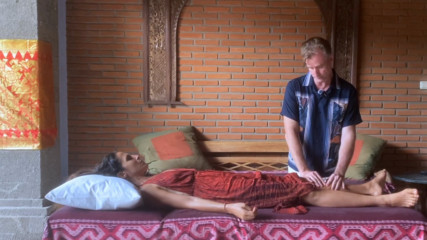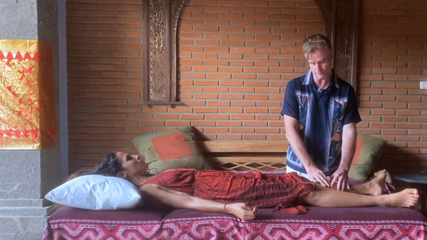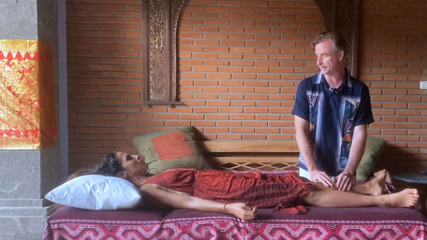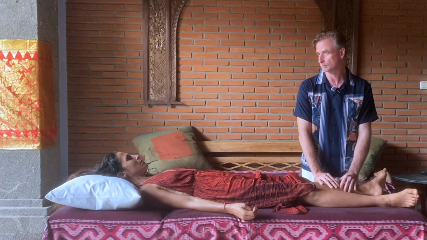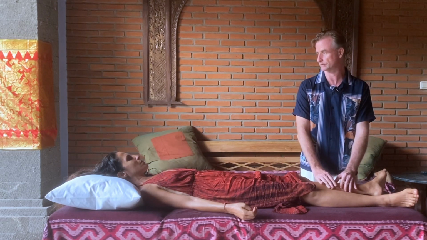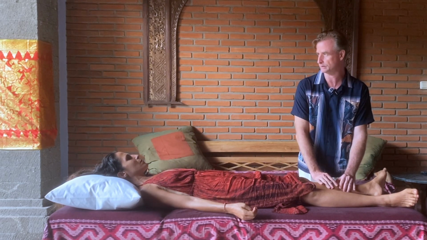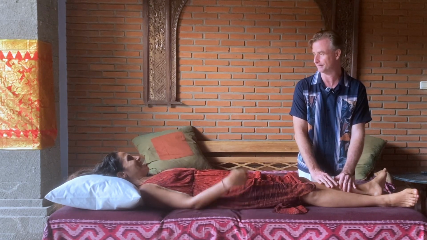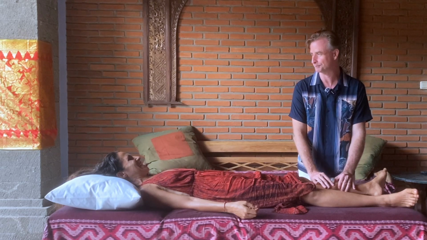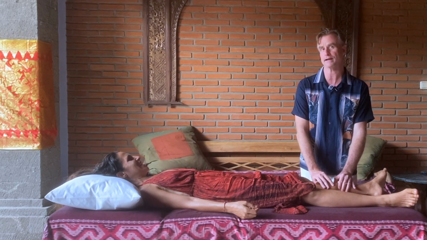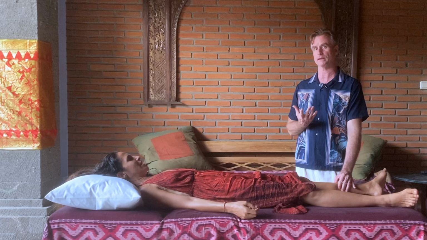So now what I'm doing is I'm pressing down the edge of the tibia, and I can feel for tightness. Like right there feels a little more tight to me. Does that feel tight to you right there? Yeah. I had a reaction. Yeah, and I saw you flinch too. Yeah. So when you get those reactions, there's a few different things that you can do.